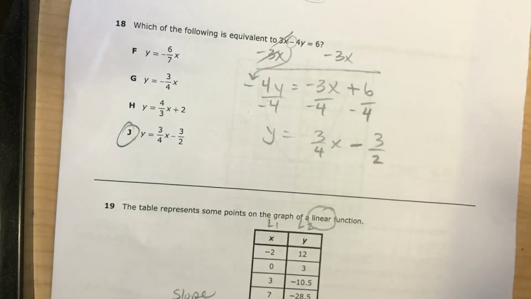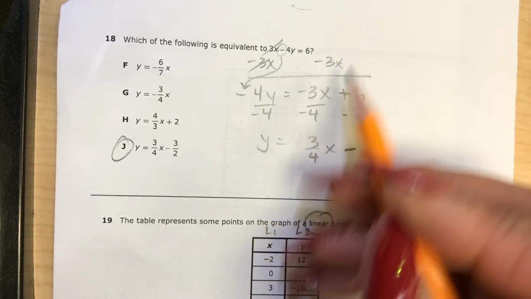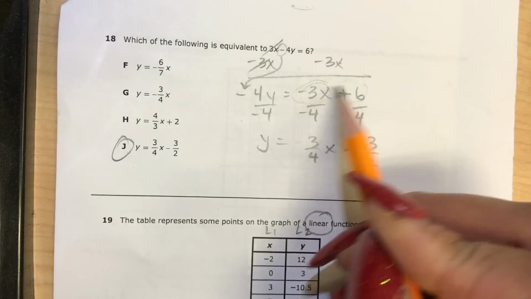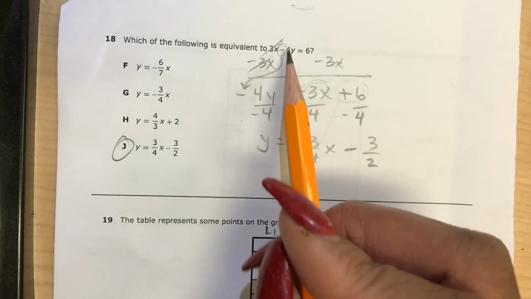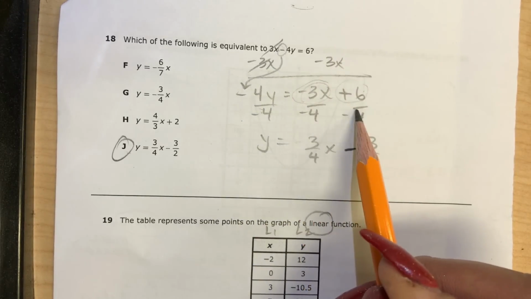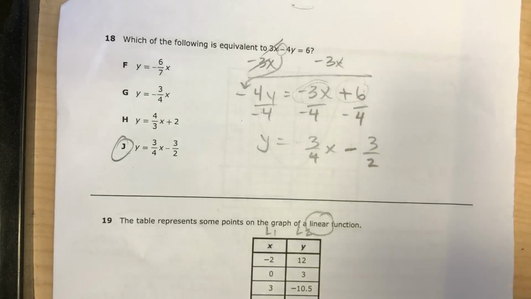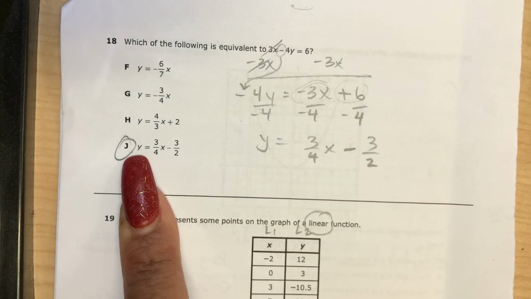On number 18, very simple. You do have to solve for y, so minus 3x, minus 3x. Put the x first so that it looks like mx plus b. Then bring down the negative, divide by -4. That becomes a positive, and then that is 3 over 2. So the answer is J.